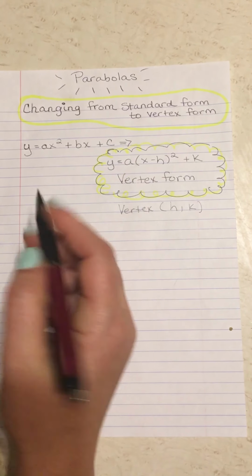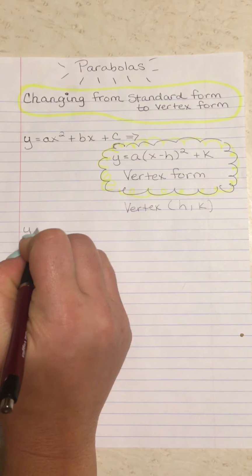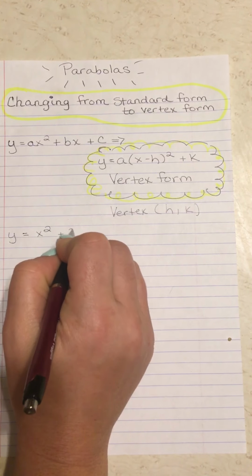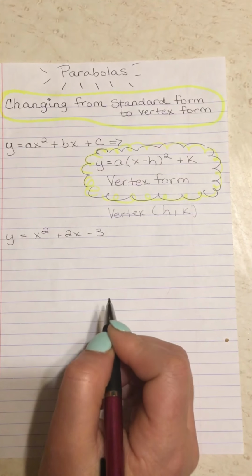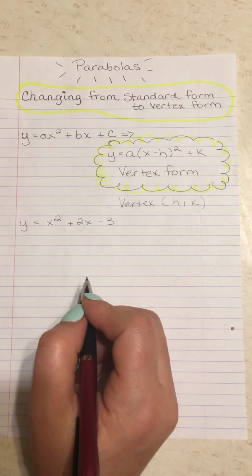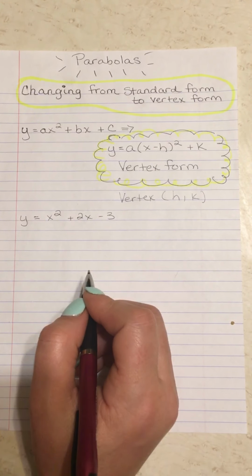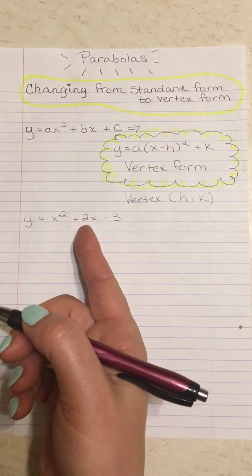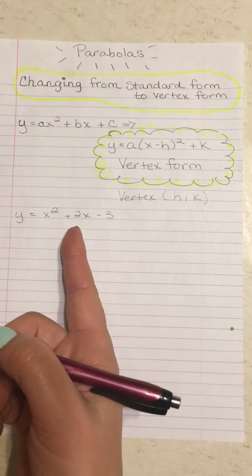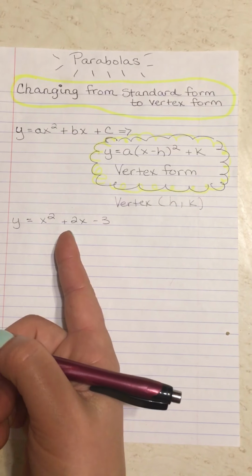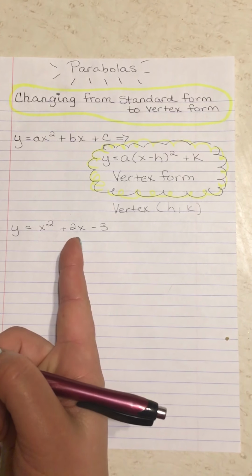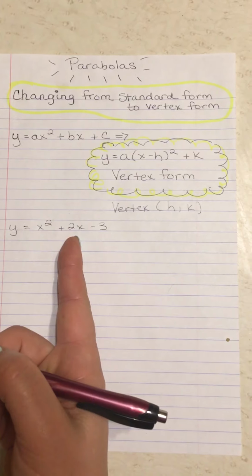So I'm going to give an example. Let's say they gave you y equals x squared plus 2x minus 3. In the last video I showed you how you could find the vertex by looking at your b term, then plugging in whatever you found for x into the equation to solve for y. But I'm going to show you another method, completing the square. Remember, we practiced completing the square on our homework last week.